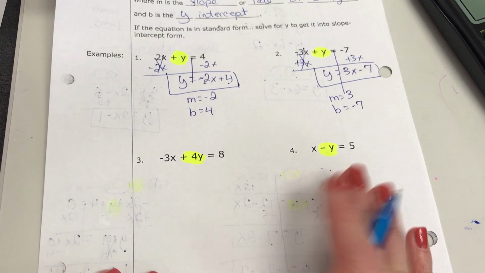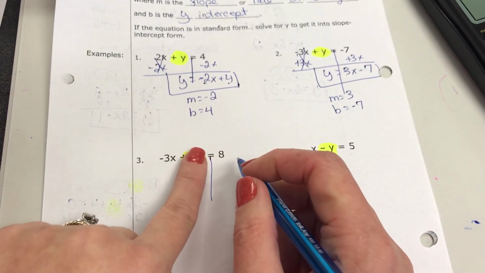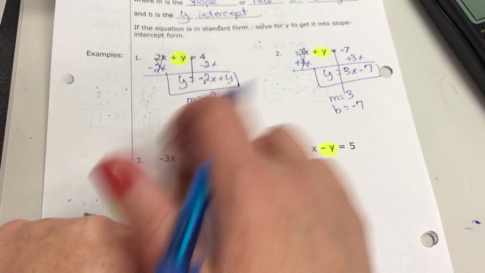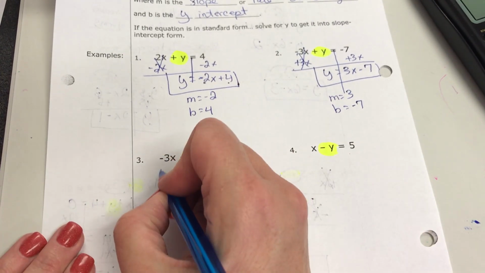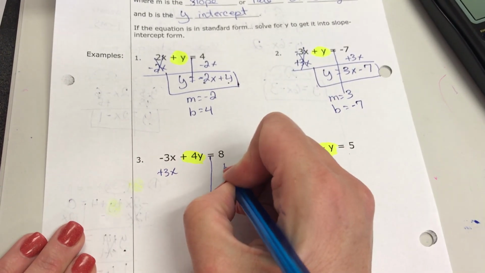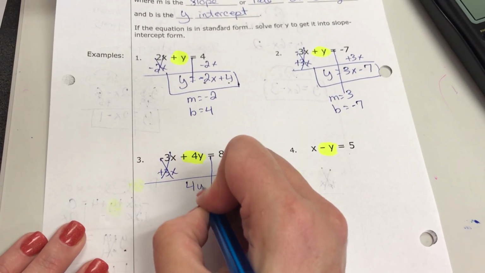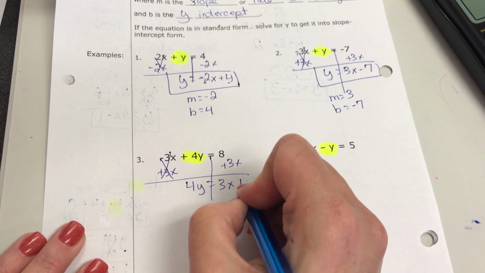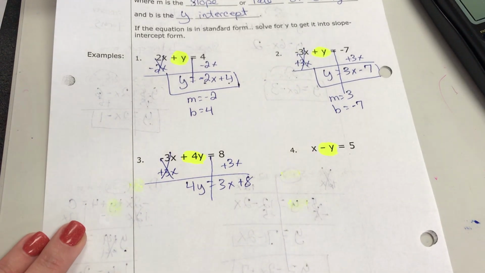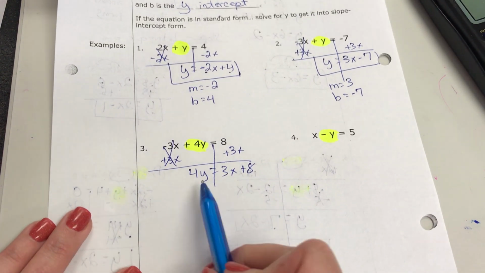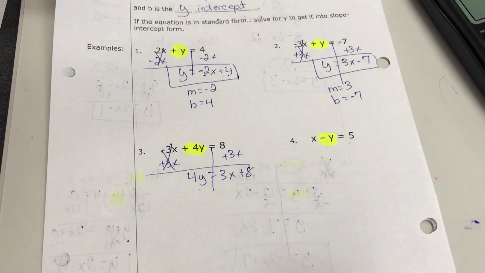All right, so let's try number 3. Solve for y. So you got to get everything off this side of the equation to the other side. So you have to do the inverse operation. So you have to add 3x. I go ahead at this moment and write 3x plus 8, just so that I keep it in slope-intercept form. Y is still not by itself though.